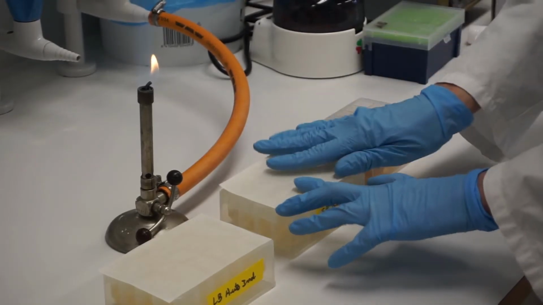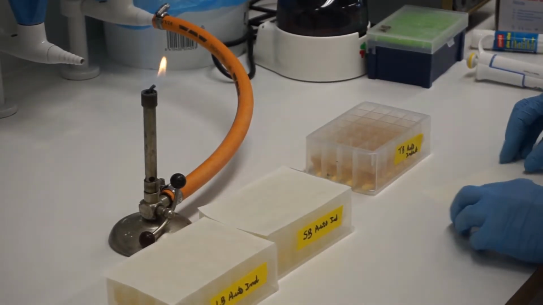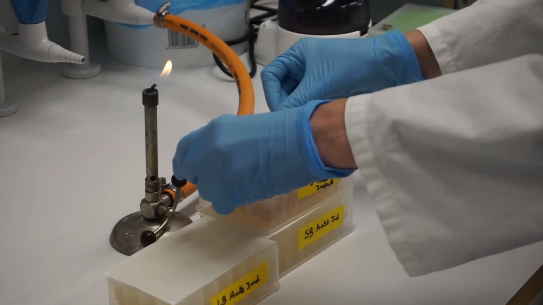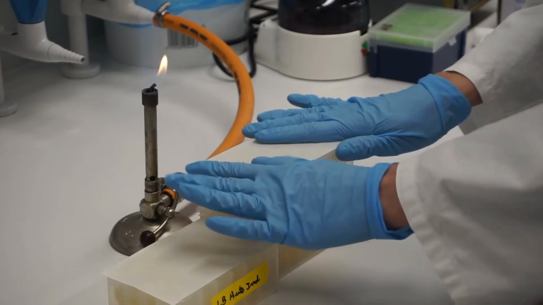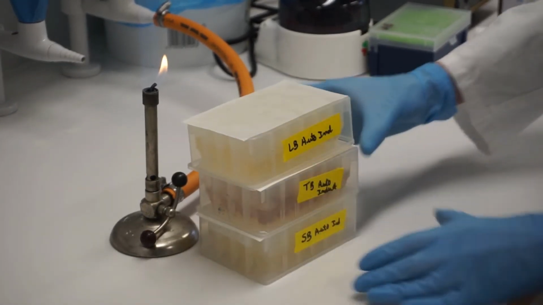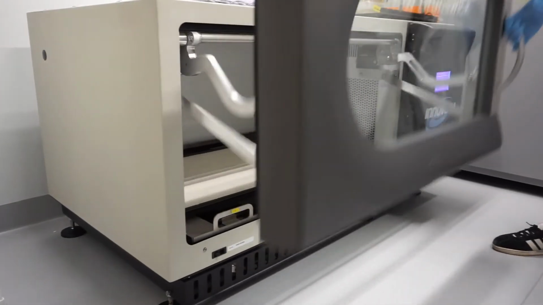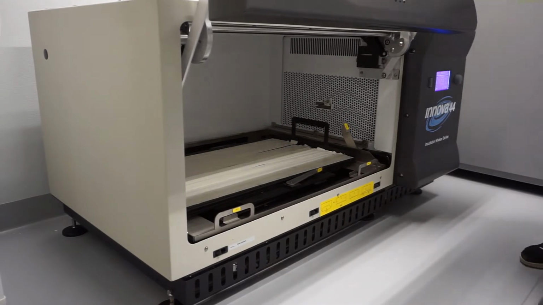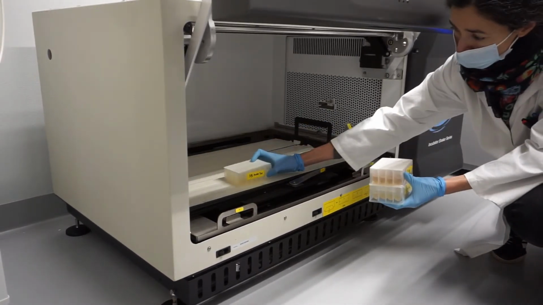Seal with a breathable sealing film. Shake the culture at 30 degrees Celsius for 24 hours at 200 rpm.